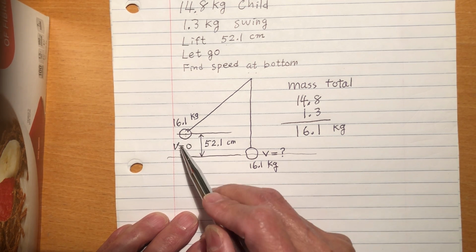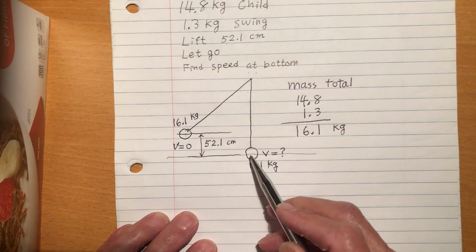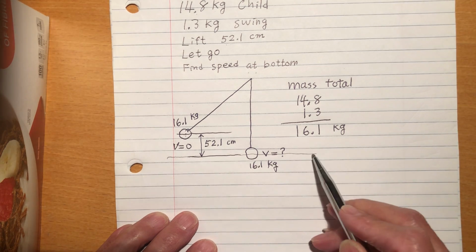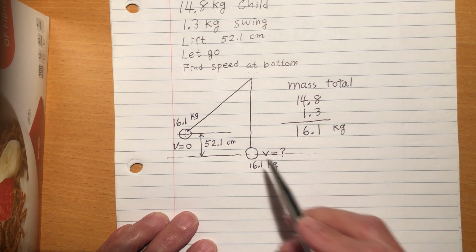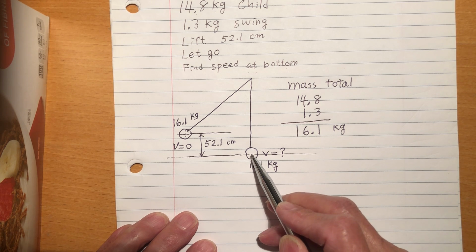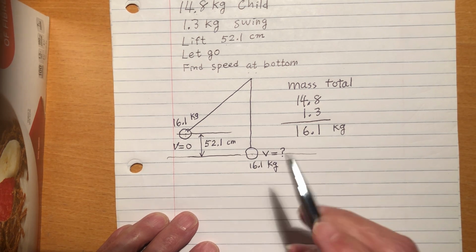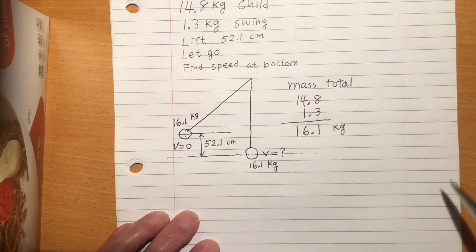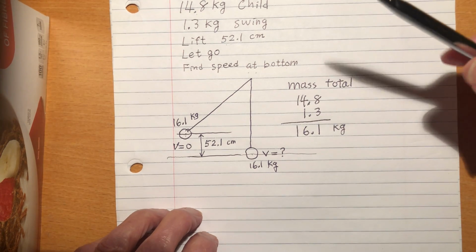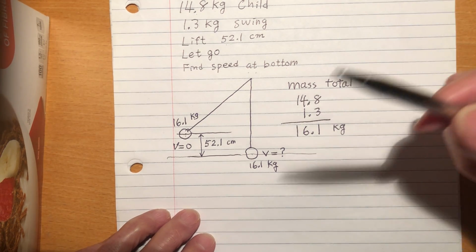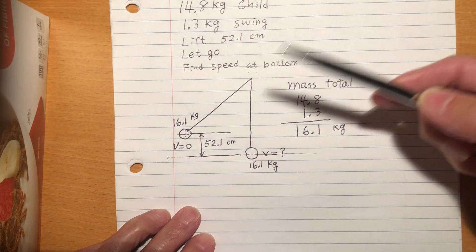At this position, no kinetic energy. Because my reference level is this line, when the child and swing are at the bottom, there is no gravitational potential energy, and they only have kinetic energy. So this is a transformation of one form of energy to another.